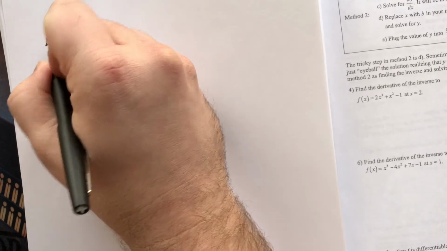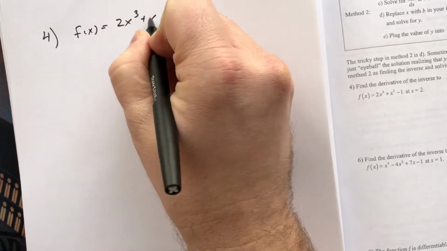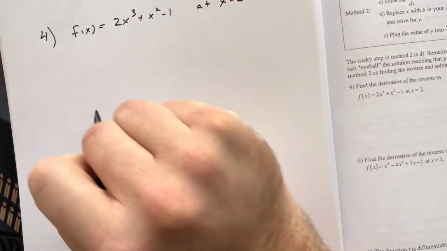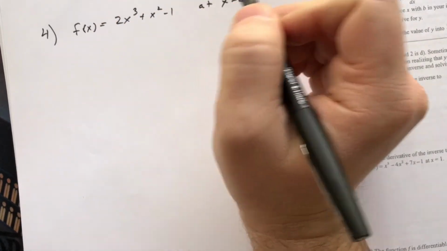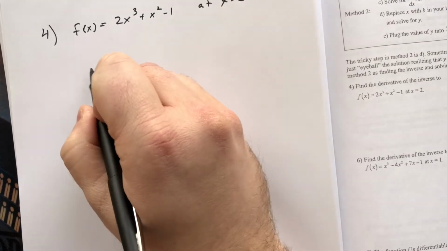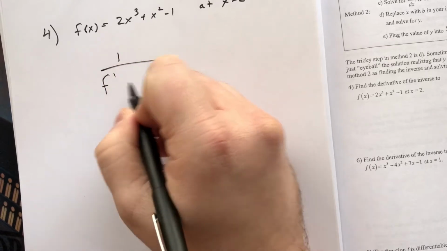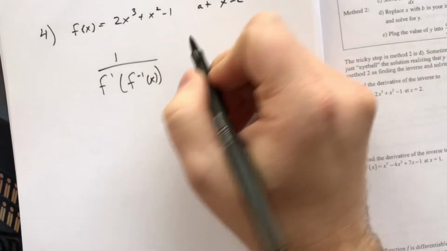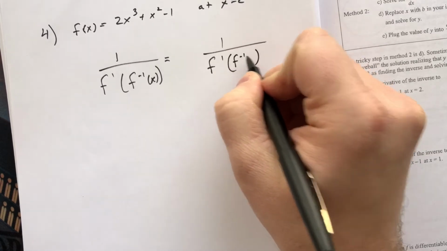So let's see, here's 4. We're just going to jump straight to example 4. f of x is equal to 2x cubed plus x squared minus 1 at x equals 2. So we're trying to find the derivative of the inverse at x equals 2. The way that this works is we can use our inverse derivative formula, 1 over f prime, f inverse of x. And in this case, it's at x equals 2, right? So it's 1 over f prime, f inverse of 2.